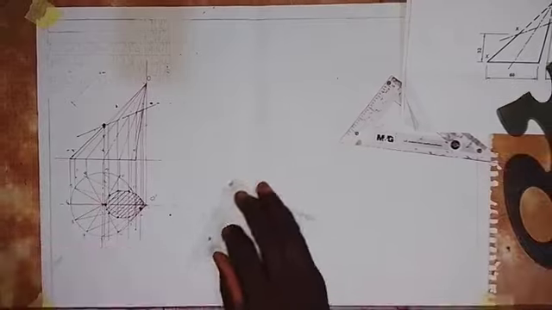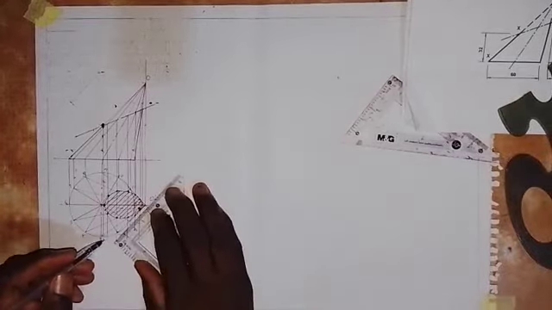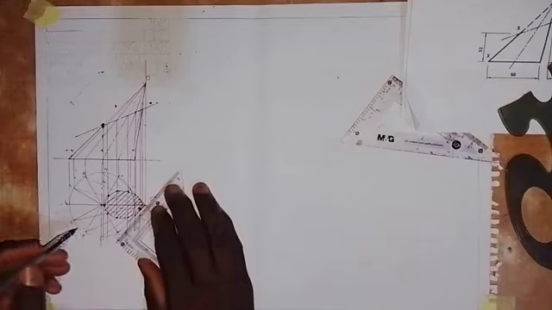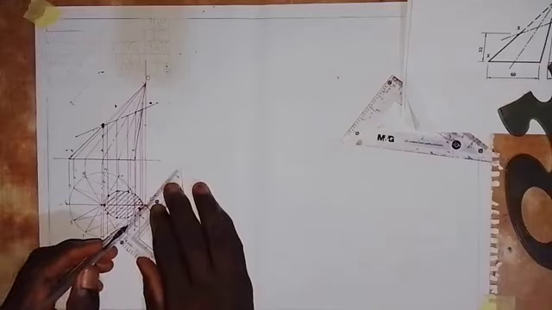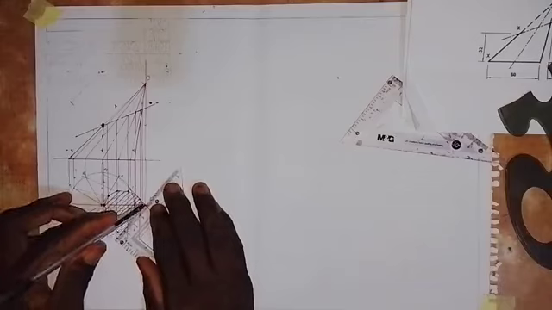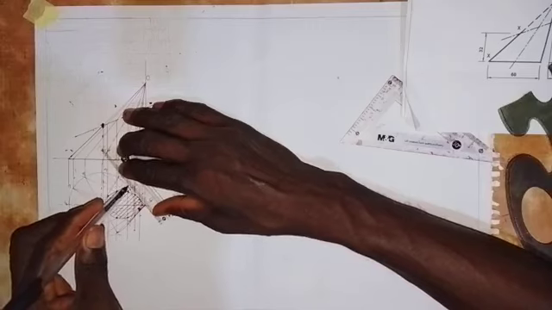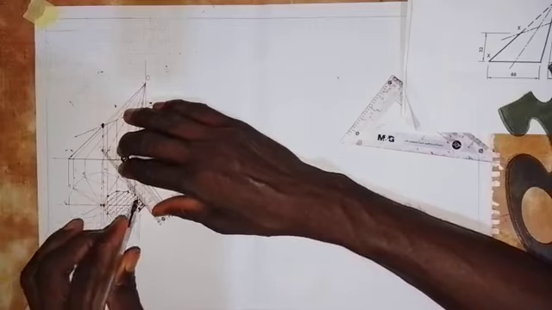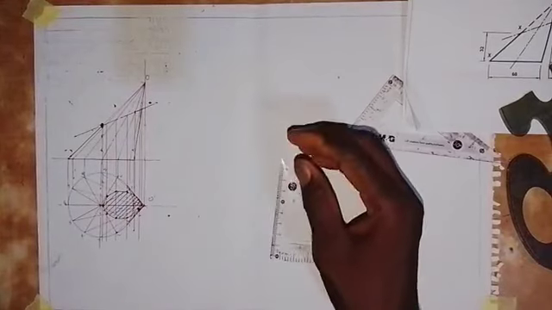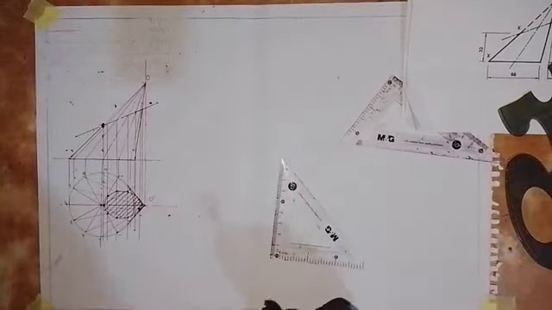All right, so we have this now. So what we have to do now, this point, line 1, this line at 1, take the tick line from here to here, and this line at 11, make the tick line from here to here. All right, so that is what we are going to have.